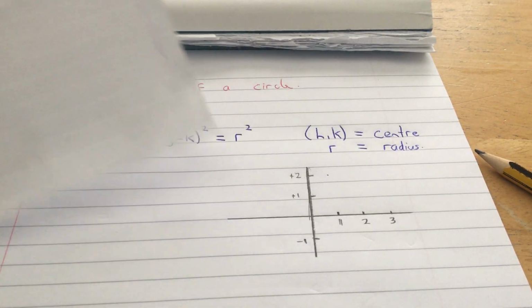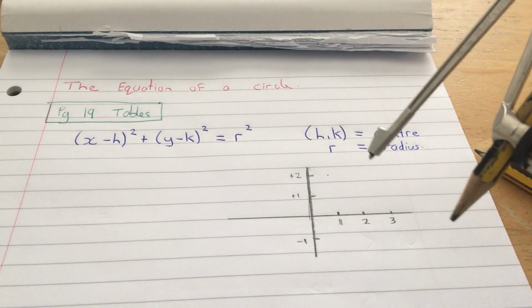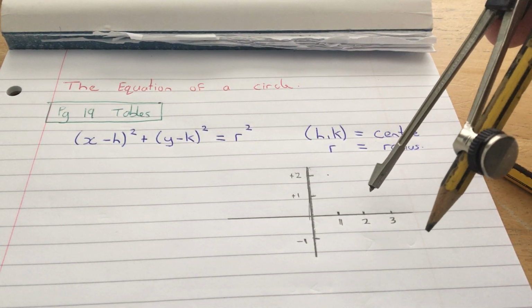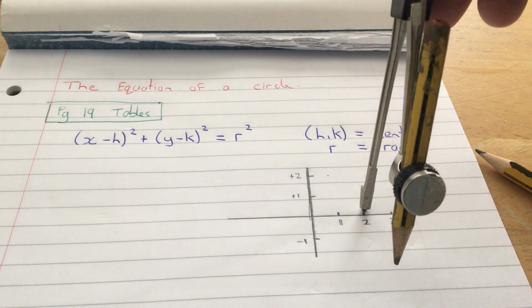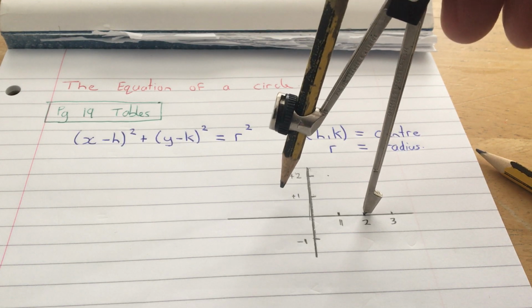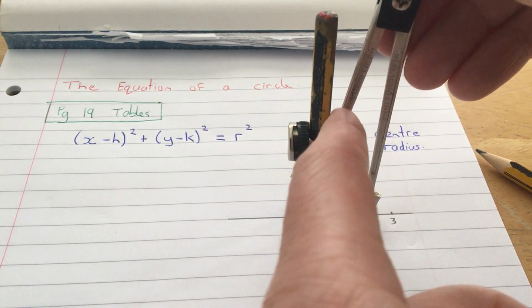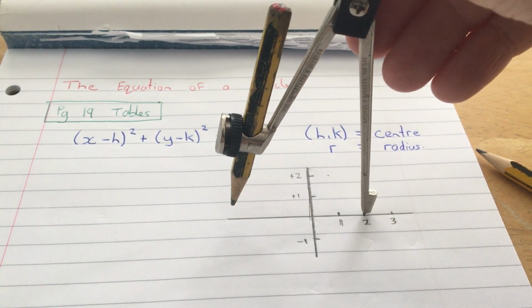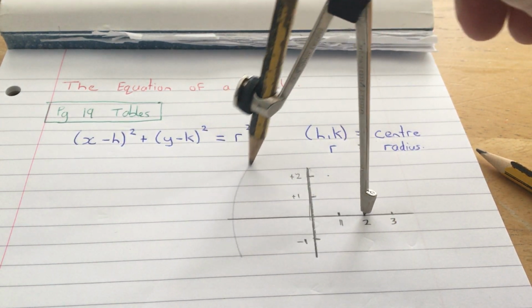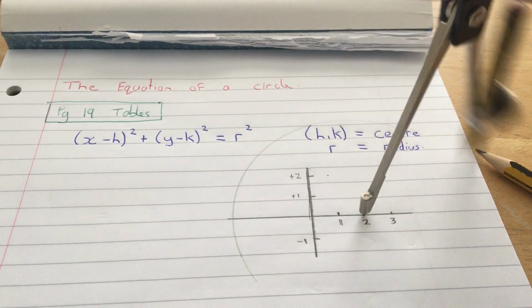And think about it, if I asked you to draw a circle, you need to know where the centre of the circle is, and you need to know how big to make the radius. So that's the radius, the distance from the centre to any point on the outside of the circle, and where to put the centre. So that's a circle there.